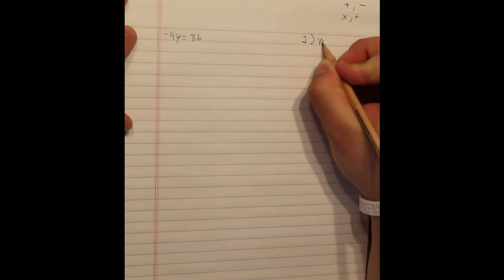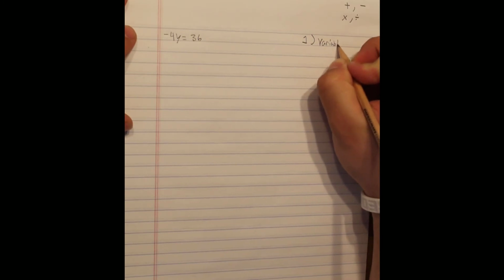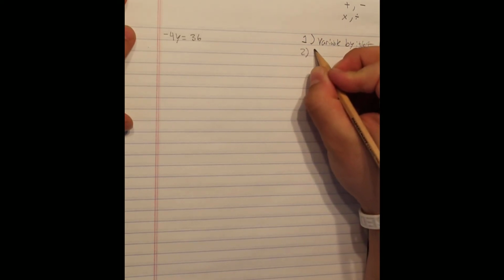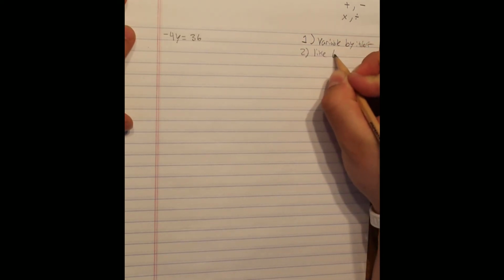So, you've had time to work on your practice problems. Let's go ahead and work through it. So, our goal is to get the variable by itself. Our second goal is to add like terms. And by then, we will have completed the problem. So, let's look at our equation.